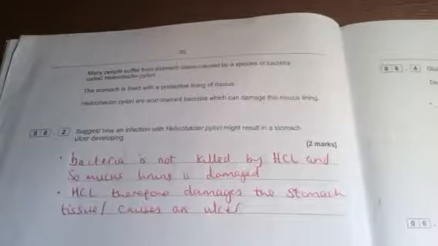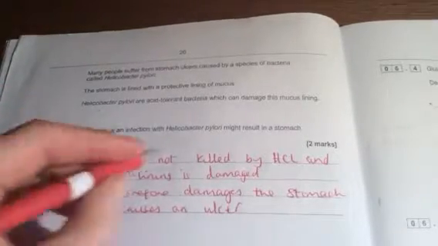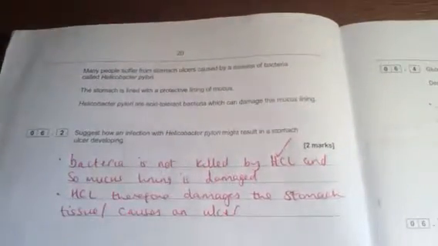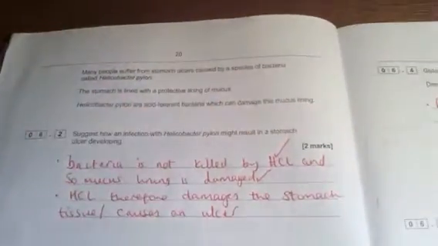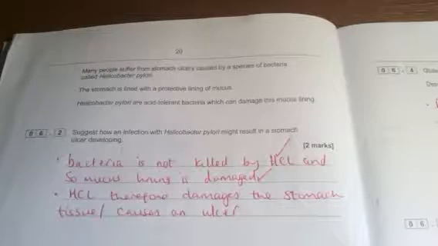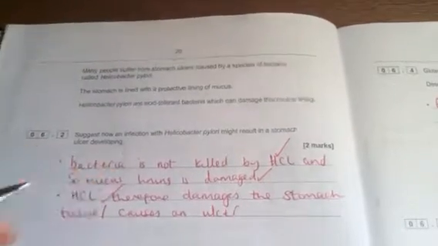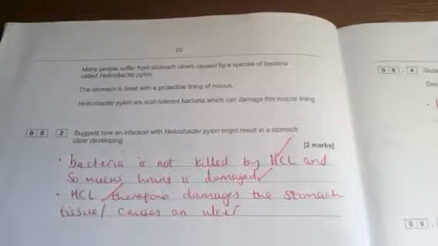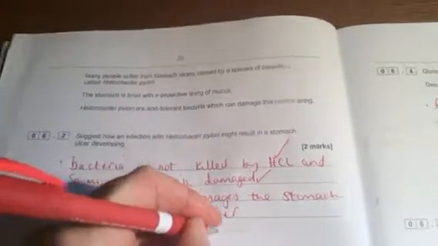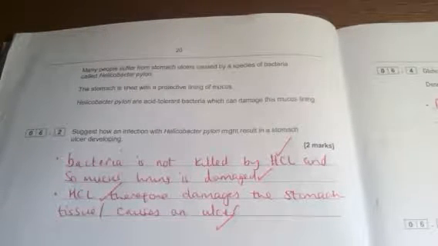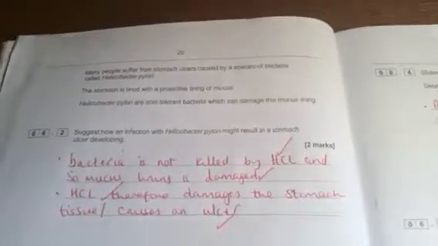So what that means is the bacteria is not killed by the hydrochloric acid. And so the lining, the mucus lining, is damaged. So the hydrochloric acid therefore damages stomach tissue, causing an ulcer. Okay, so you've got this idea that there's no protective covering anymore.